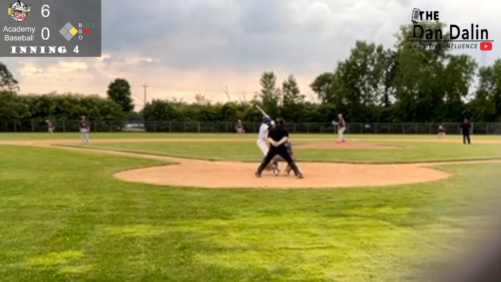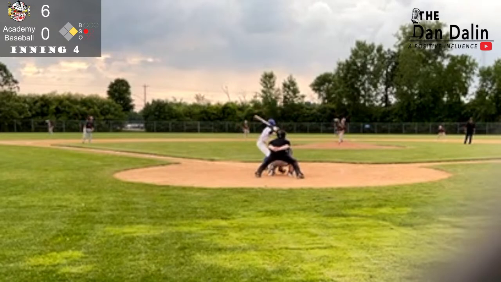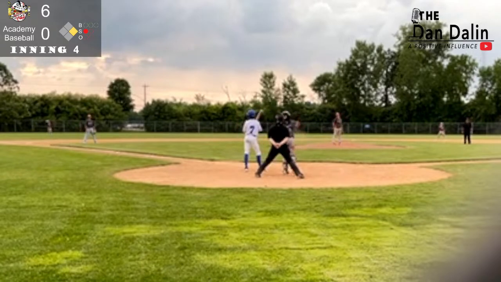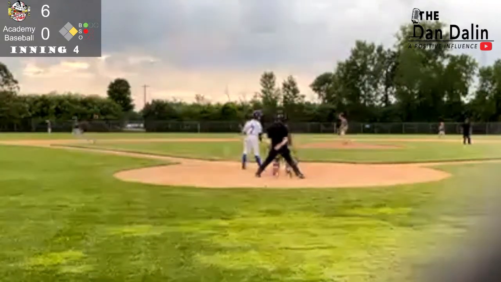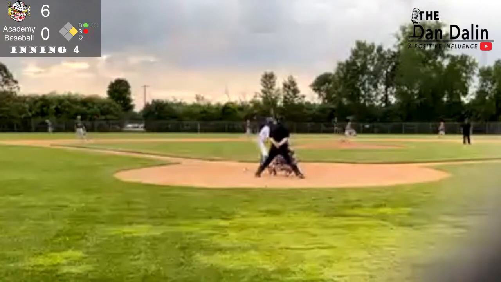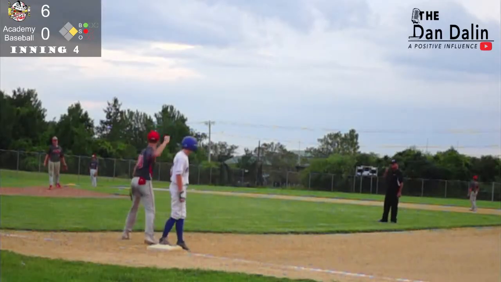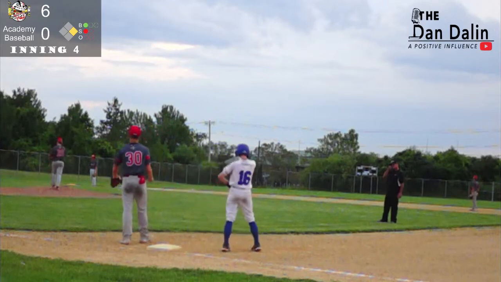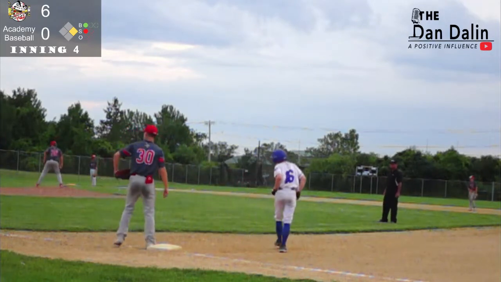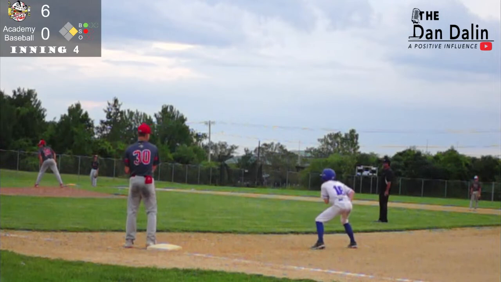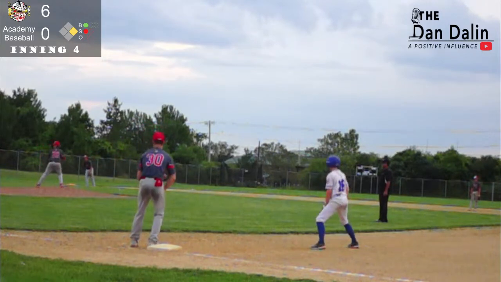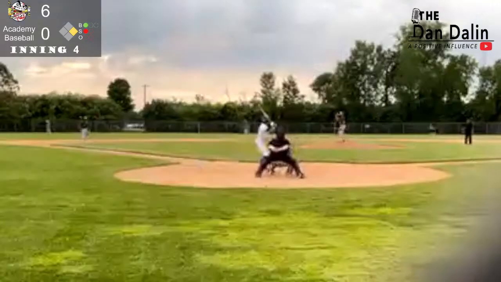Here's the pitch to number 7. High, ball 1. 1 ball and 1 strike. Throw over. Nothing doing. Here's the 1-1.